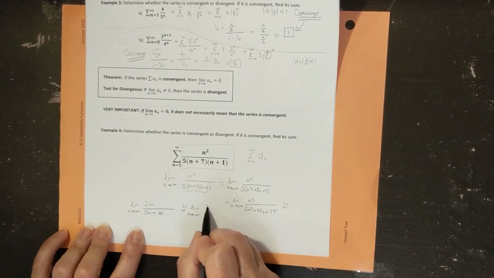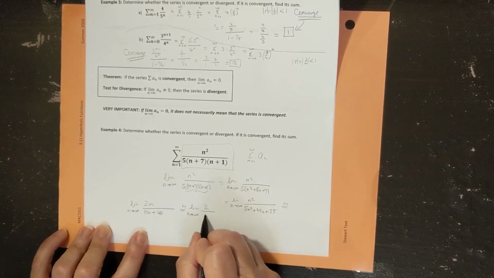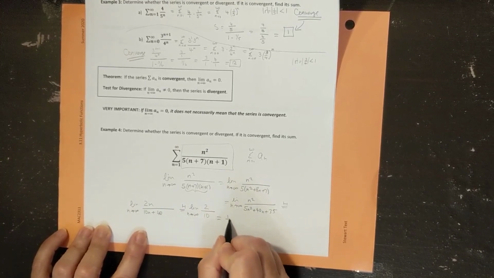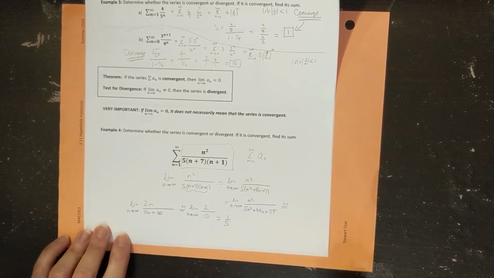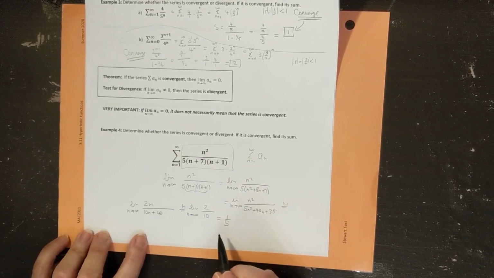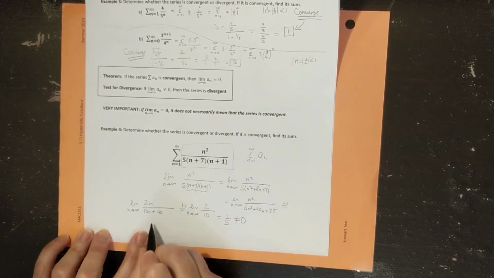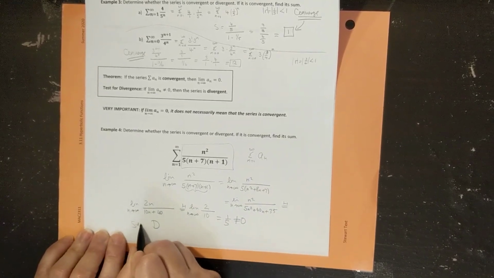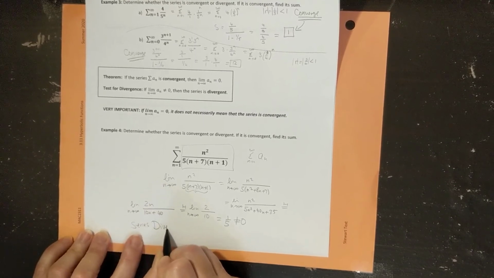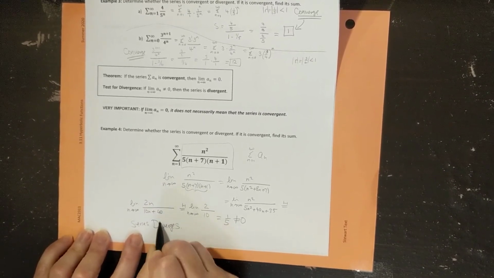The derivative of the numerator is 2, and the derivative of the denominator is 10, so this limit is 1/5. What did that tell us? All that told us was that the limit as n goes to infinity of a sub n does not equal 0, so we can conclude that this series diverges.